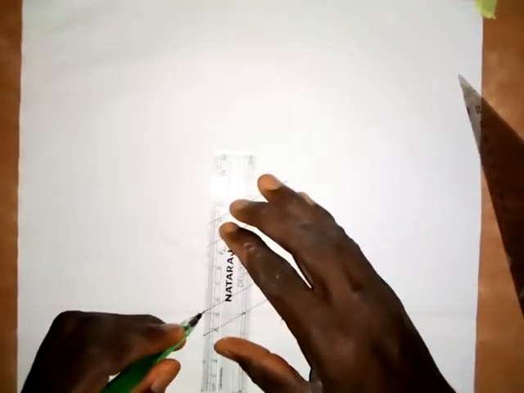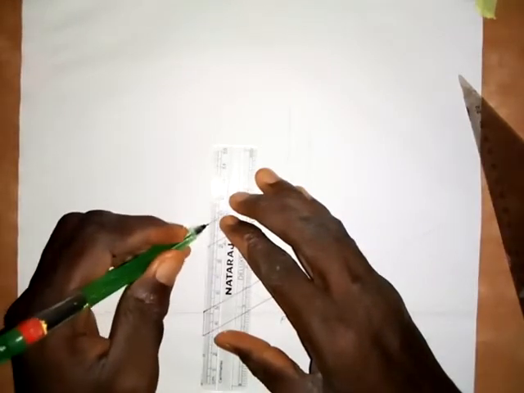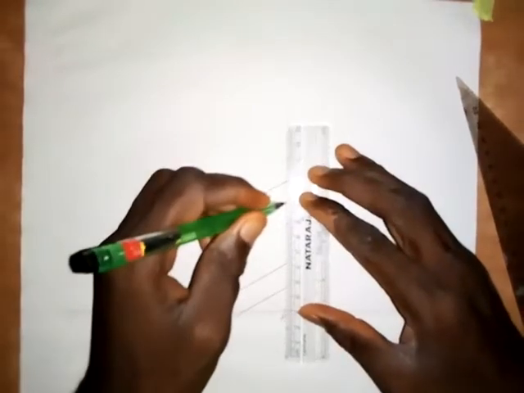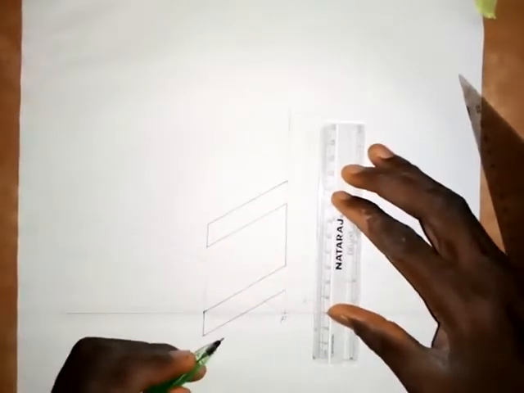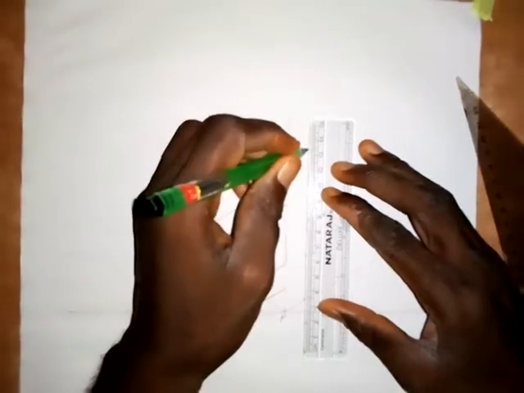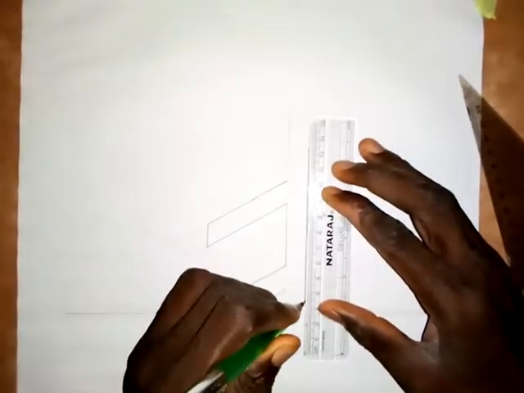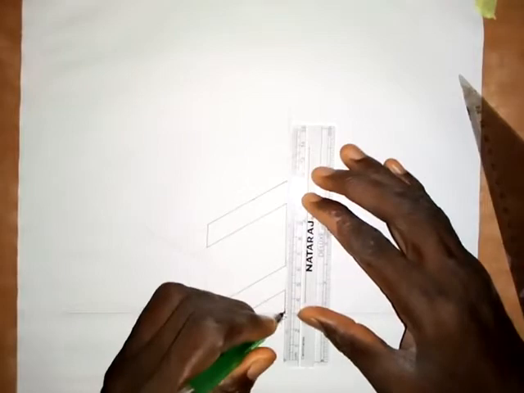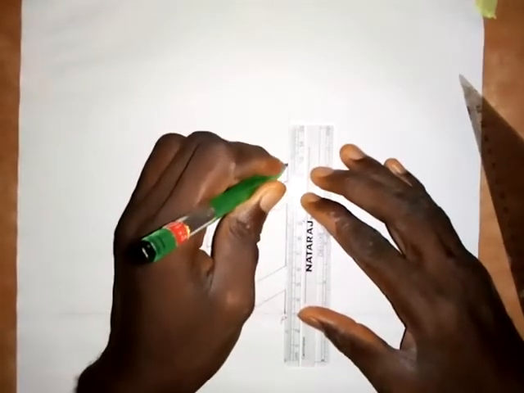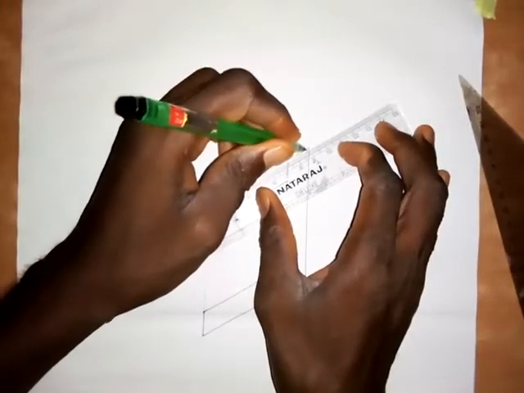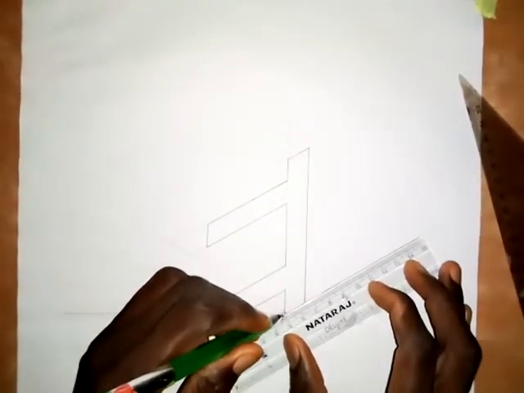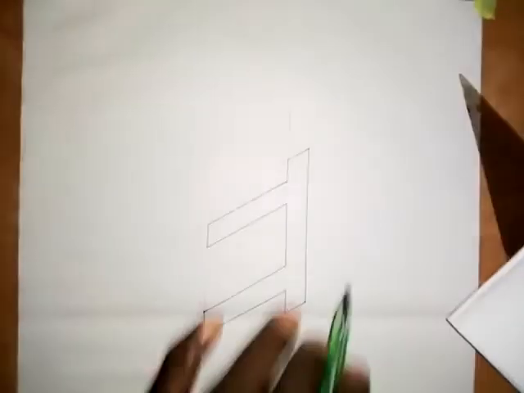So then, okay, also, so we have this line, and then we have this line, and then we have this line. Here we have this line like this, then we have this line. Okay, so that is what we have done. That's what we have here. So this shape is what we have produced here.